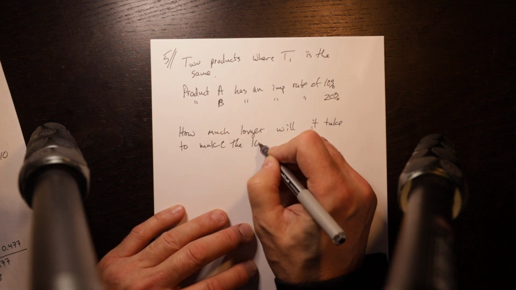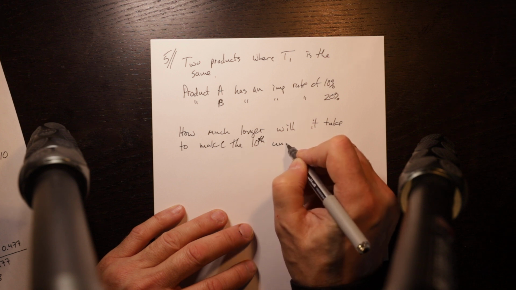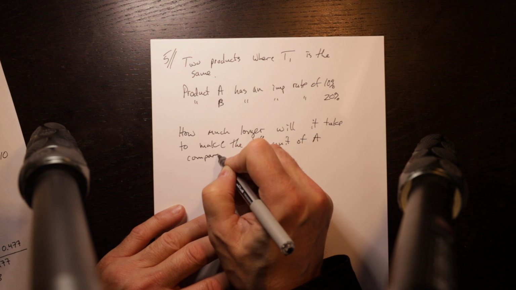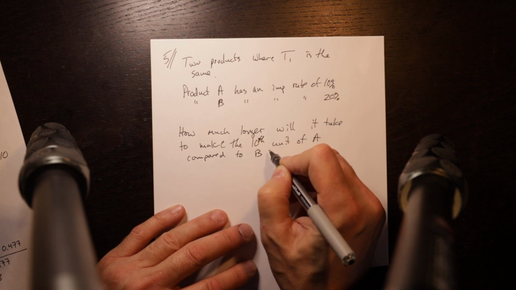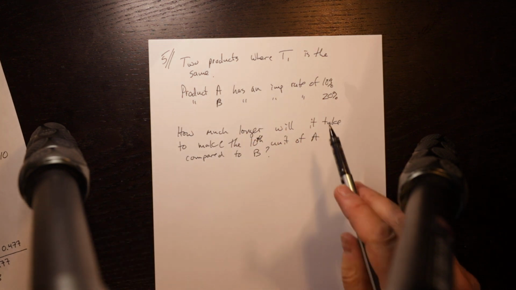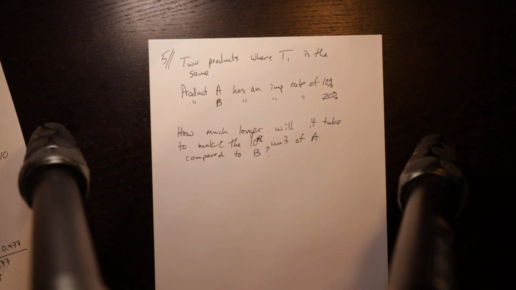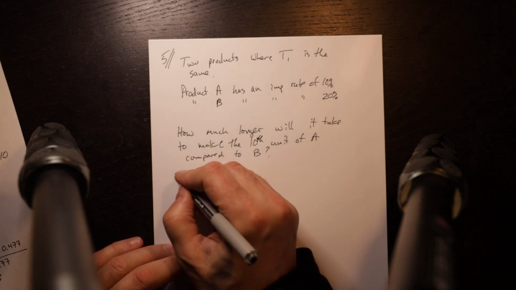How much longer will it take to make the 10th unit of A compared to B? We know that the improvement rate is lower for A, and so B is going to improve more quickly.